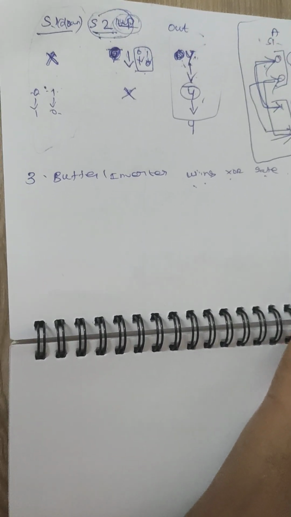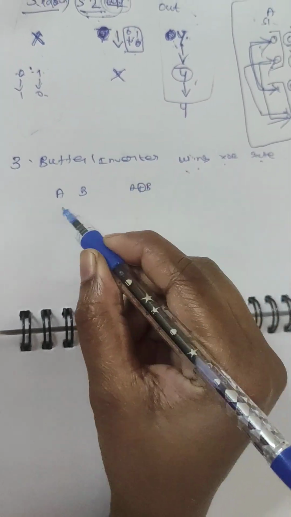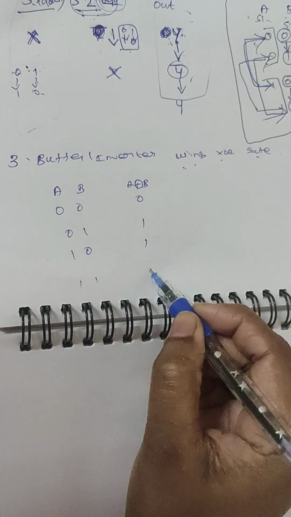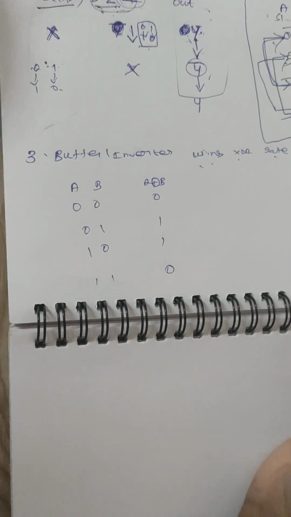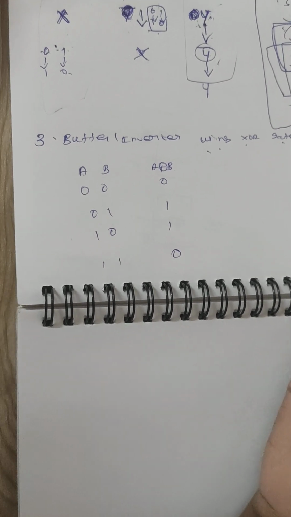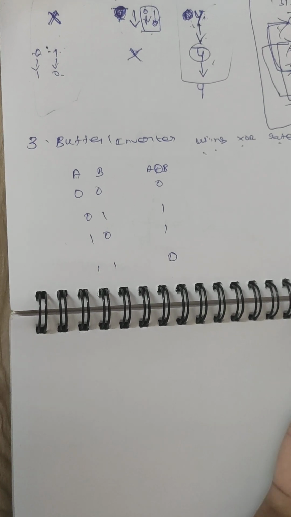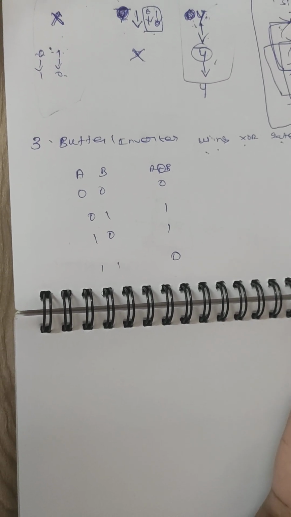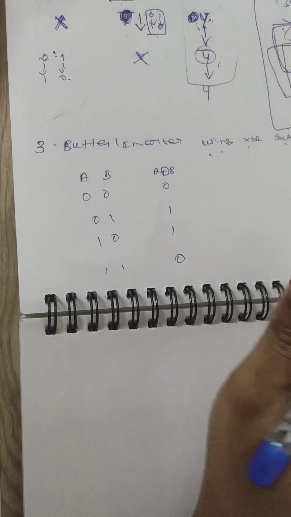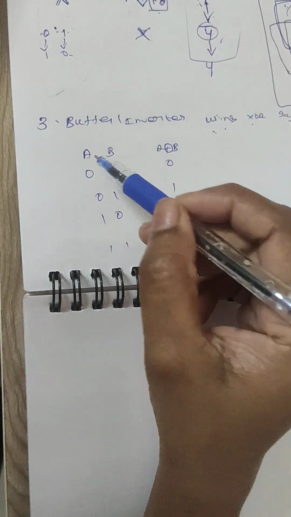Okay, so for this we'll go with the truth table method only. We need not worry about any other thing; only the truth table is enough to prove this also. Now they are asking for a buffer or inverter, right? For these two applications we need only one input, but the XOR gate will be having two inputs. So we consider one particular input as constant, the same as the previous approach.